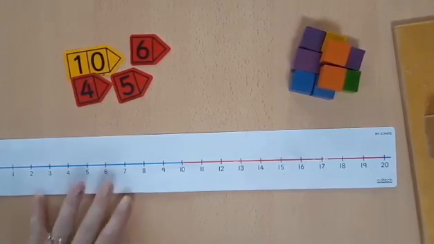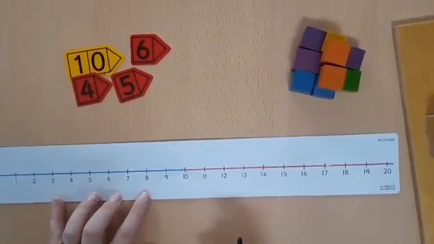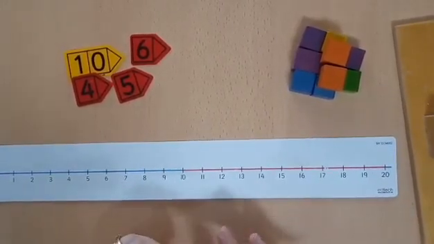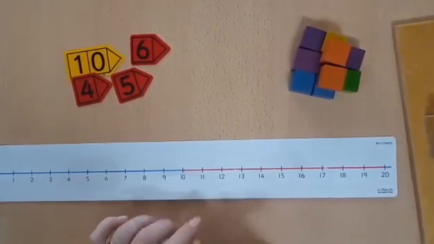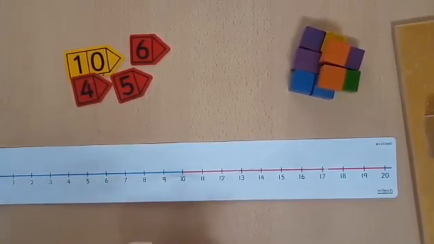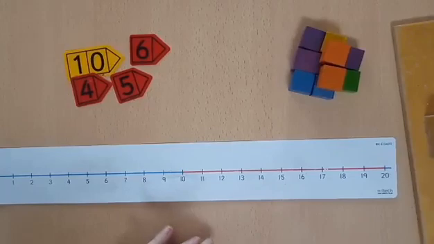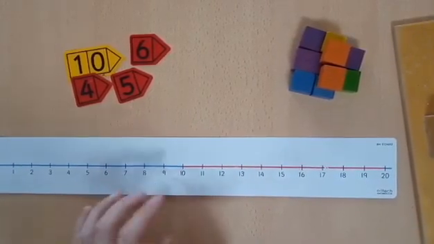Everyone, so I'm going to go through today's lesson, which is finding one more and one less. We're going to use some of the resources that we have in school to help us do this. You might not have these at home, but you might be able to draw your own number line, or you might have some pasta or socks or Lego that you could use instead to help you, or even just toys. So I'm going to show you how to use different things to find one more and one less. So let's start with a number line.